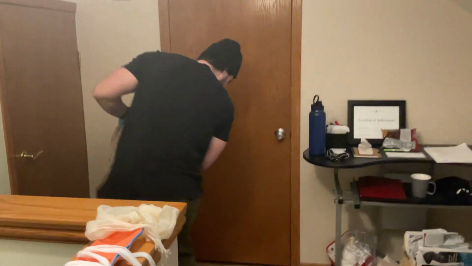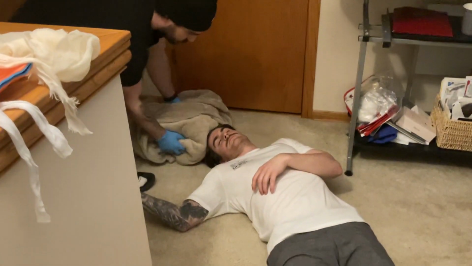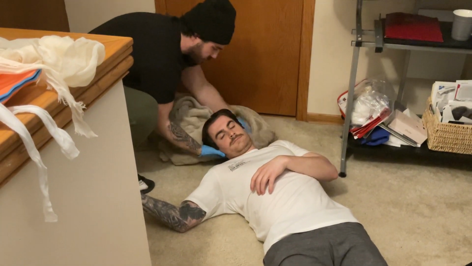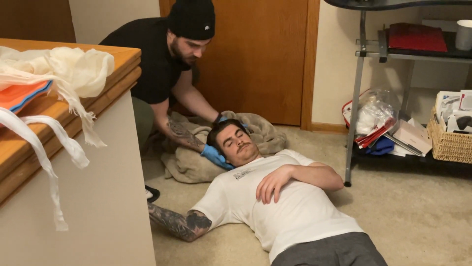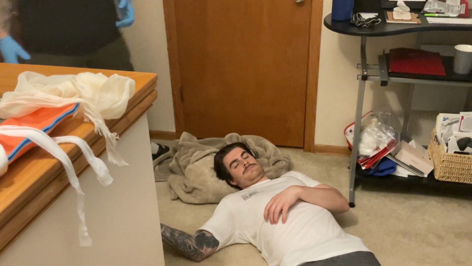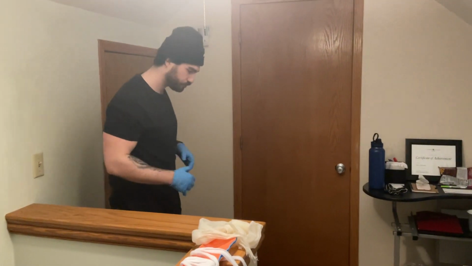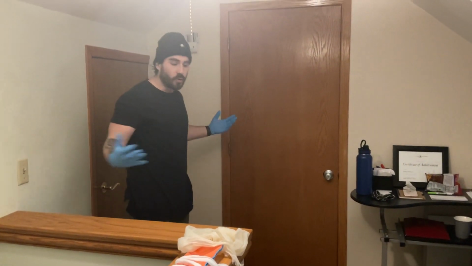I notice that the patient is on the ground, so I'm going to run over as soon as the scene is safe, and I'm going to support their C-spine with something underneath. At this point, the patient is convulsing, so I'm going to start timing when they started convulsing and when they stop. It's been about 4 minutes, let's say.